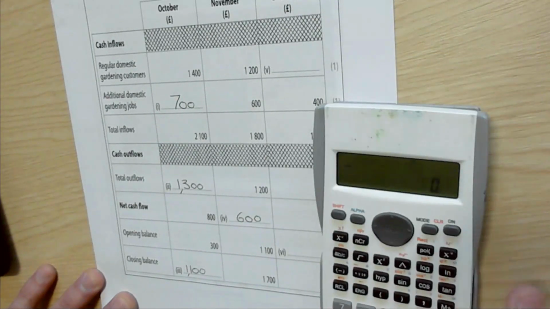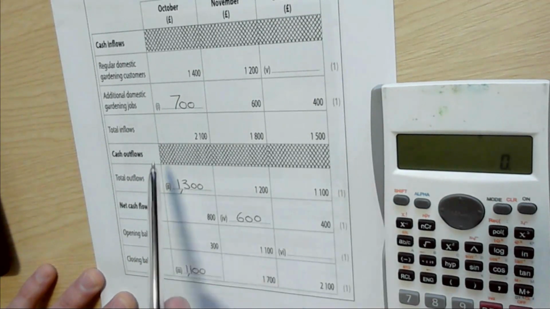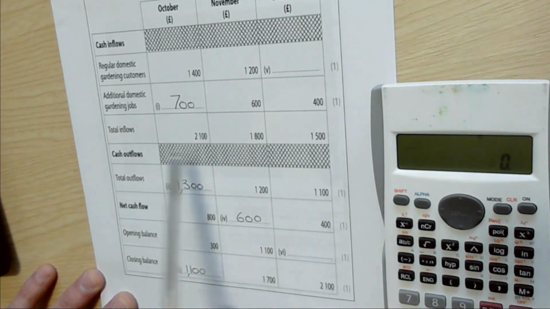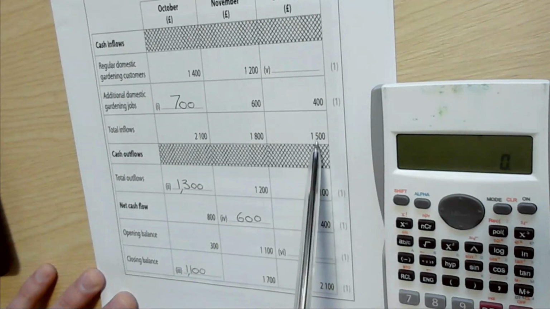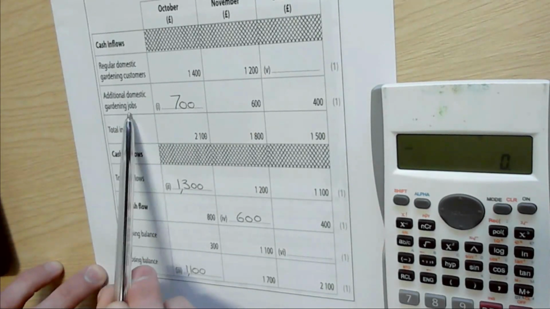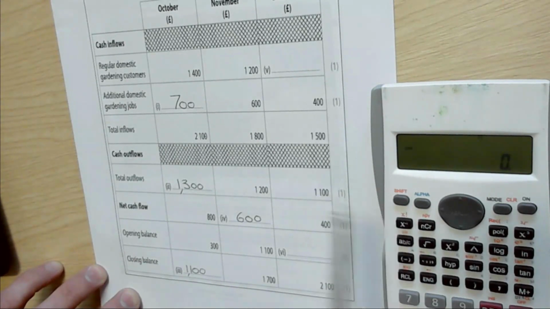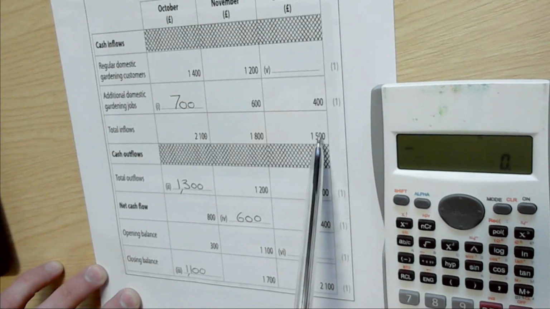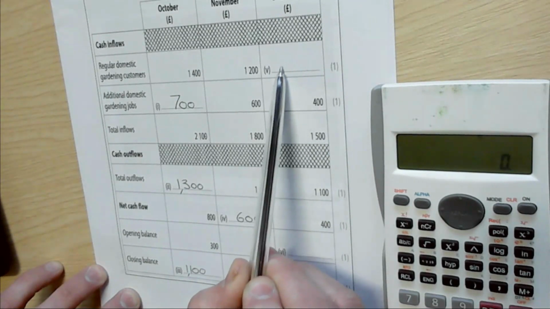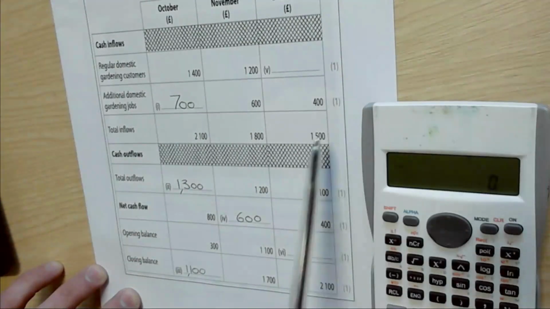And then finally, you're going to move on to December, which is the last column we're going to fill in. So we know already for December, our total inflows are £1,500. And we know already that our additional domestic gardening jobs, we've turned over £400 from that. So of course, to find our December income for regular domestic gardening customers, we must do 1,500 minus 400.